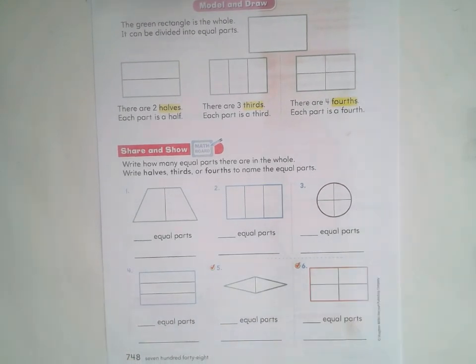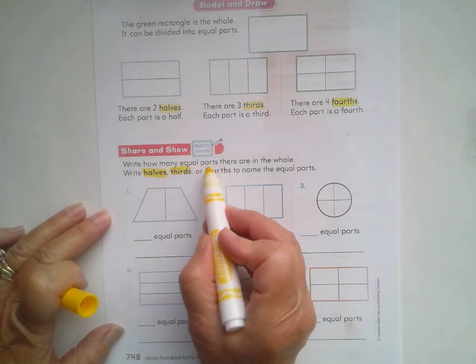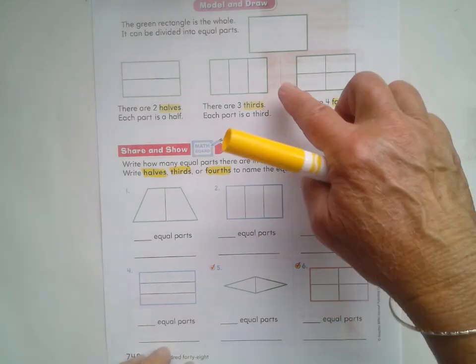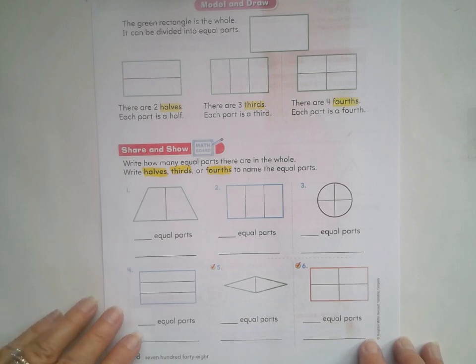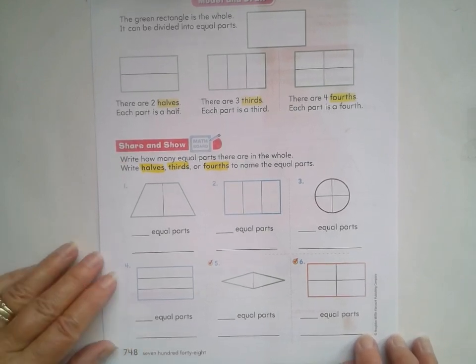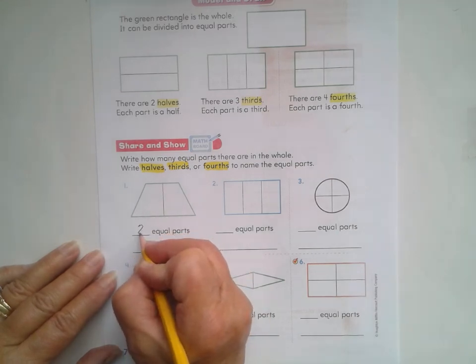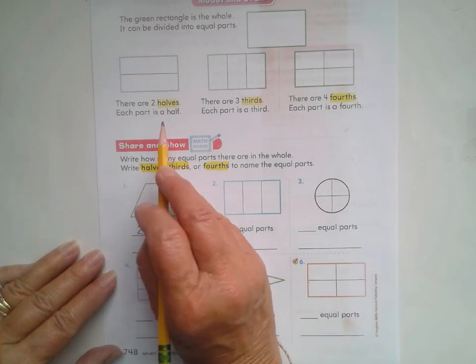Share and show. Write how many equal parts there are in the whole. Write halves, thirds, or fourths to name the equal part. So when you go to spell those, they are right here. And if you need to check to see what that means, you can go back up here at the top and look at that. So this green shape we have, how many equal parts are there? There are 2. And what do we call 2 equal parts? It tells us up here that we call them halves.